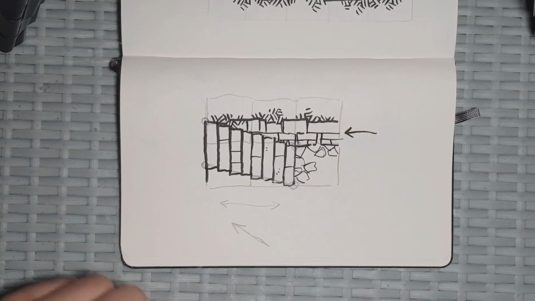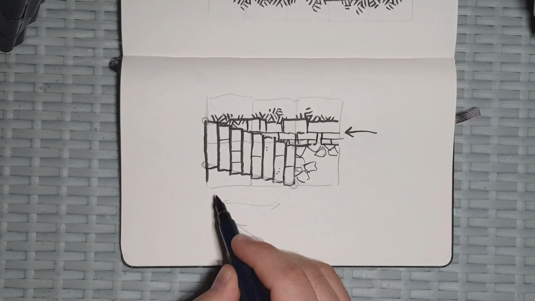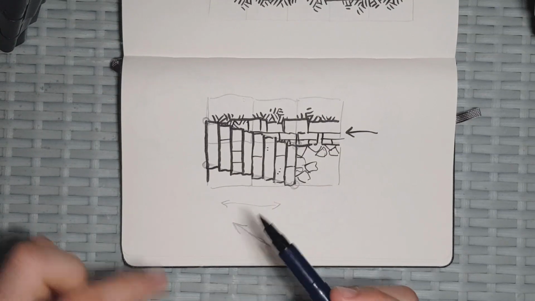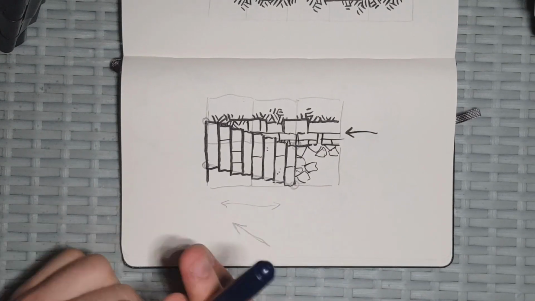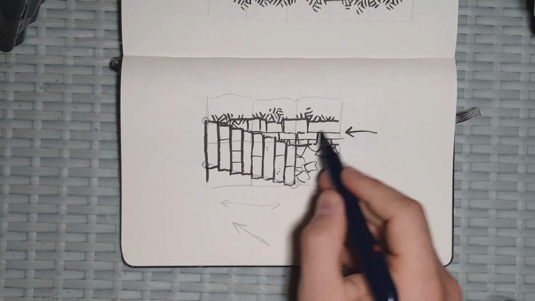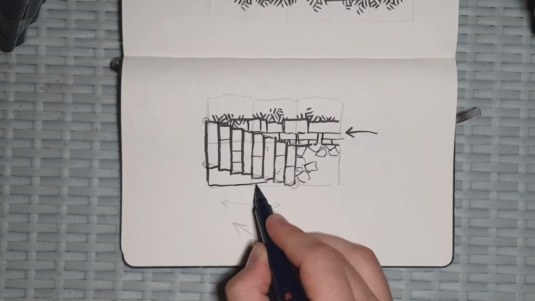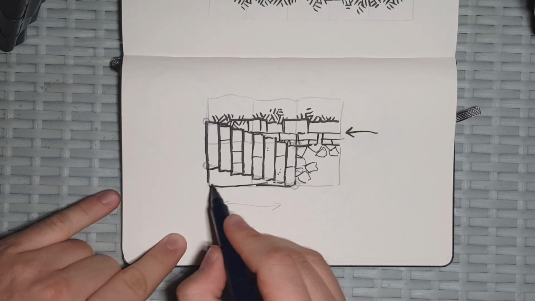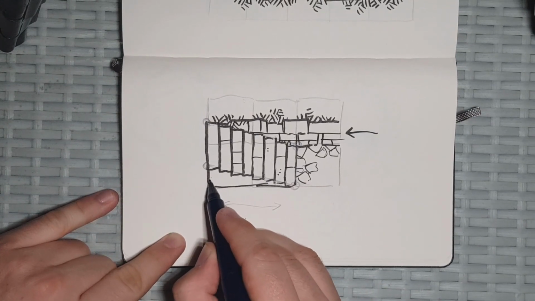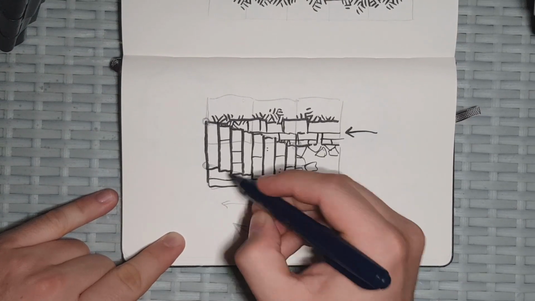Yeah, so that's done. What shall we do with this edge here of the stairs? Well, pretty much repeat our wall, because this will be a horizontal surface. I'm just going to do 2 layers here, 2 layers of bricks.